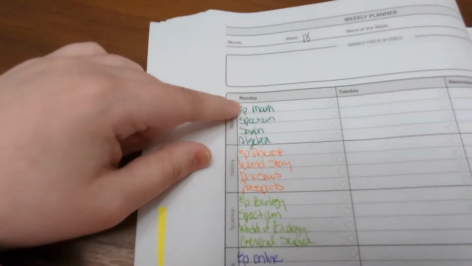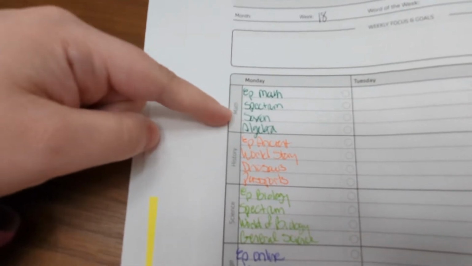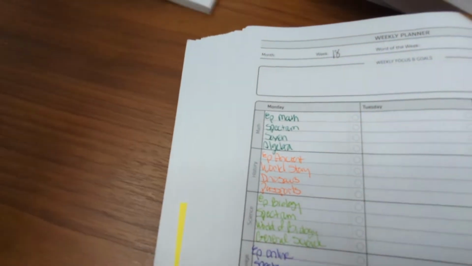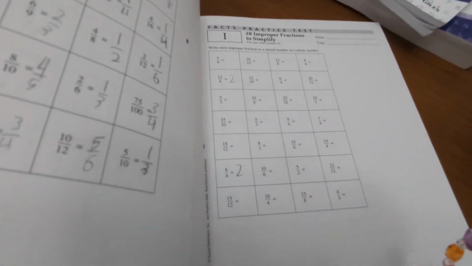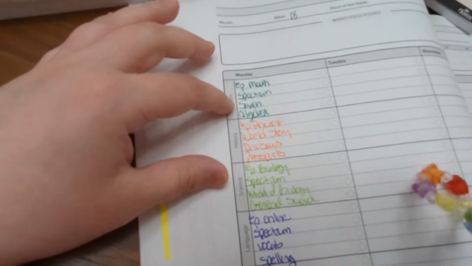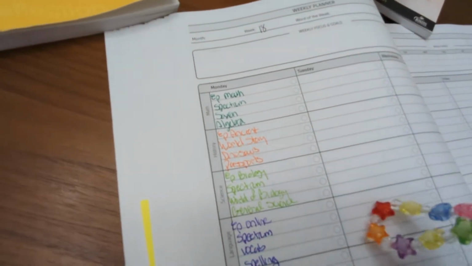So I just write down the minutes. EP stands for Easy Peasy. Spectrum, he mainly just does the time. He only did a couple of times on that page. So he only does this really pretty much for Saxon. And then algebra. And then we'll walk you through the other ones.